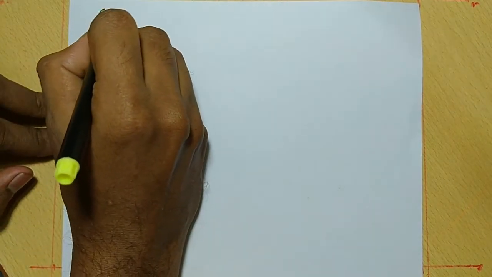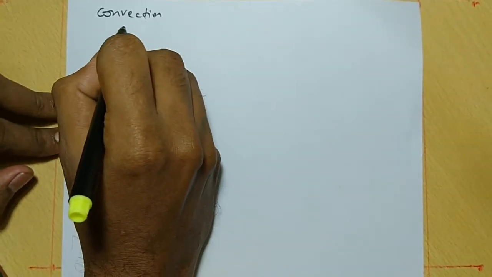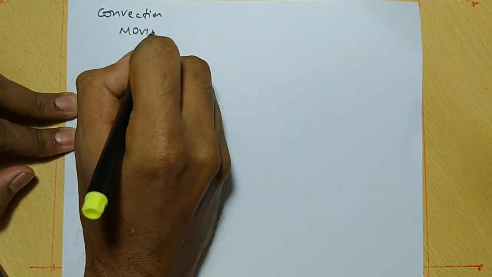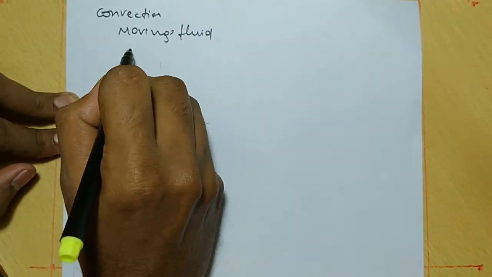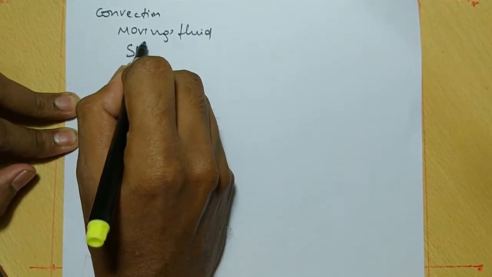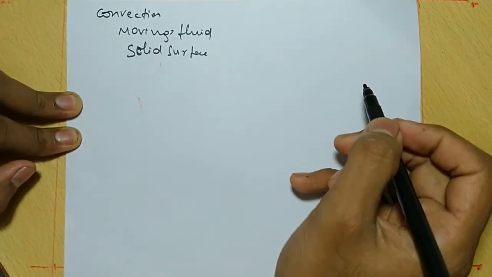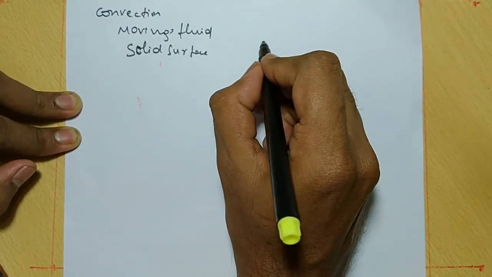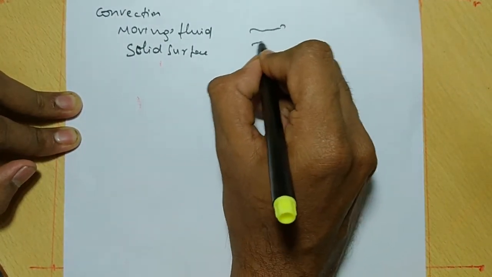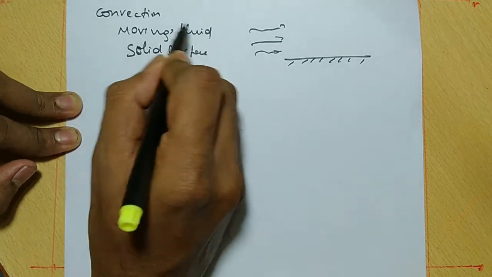In convection, the heat transfer takes place between a moving fluid and a solid surface when there is a difference in temperature. The convection is the mode of heat transfer in which the heat transfer takes place between a moving fluid and a solid surface.